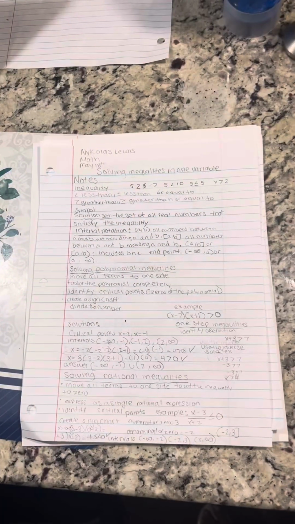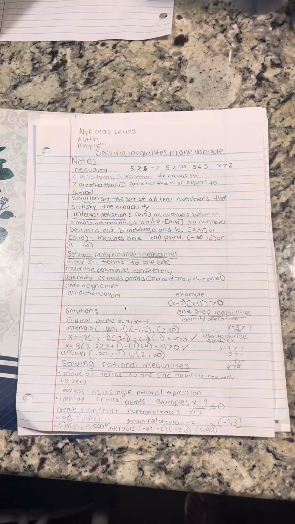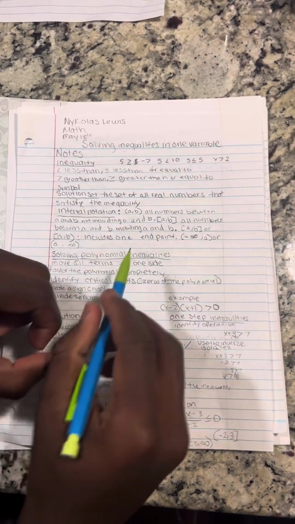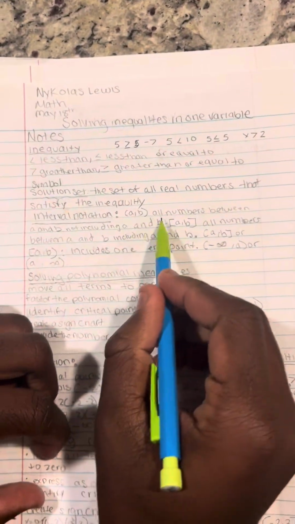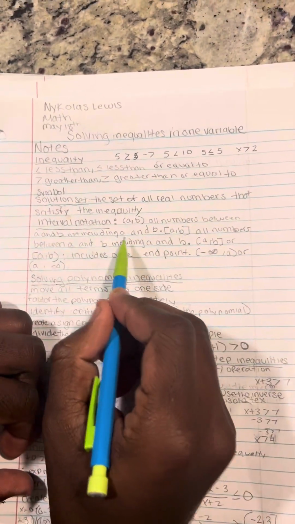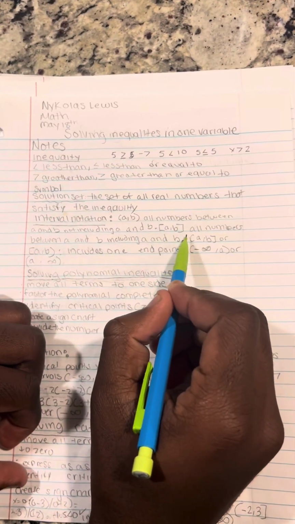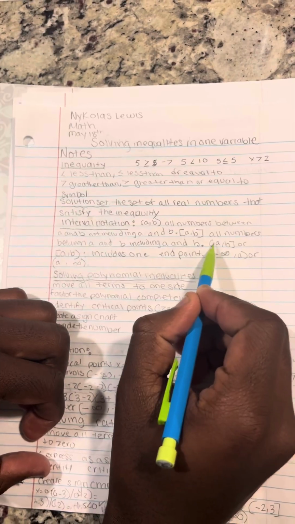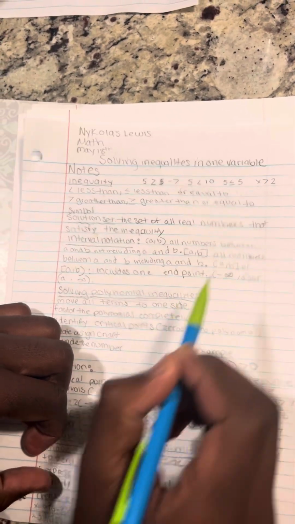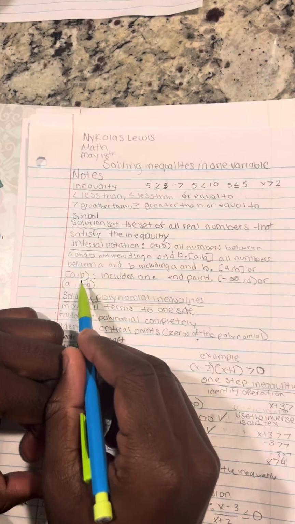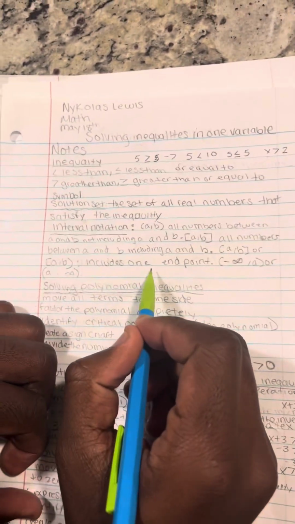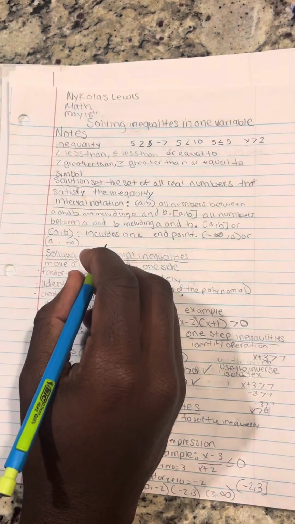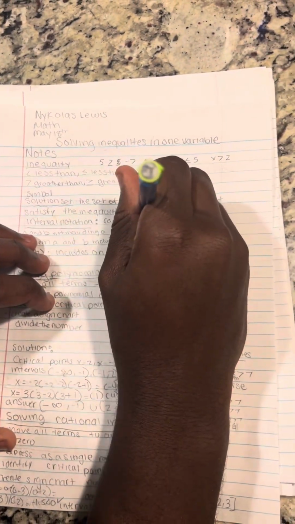All right, the next definition we need in order to solve inequalities in one variable is interval notation. As you can see by my definition, (a, b) with parentheses is all numbers between a and b, not including a and b. Then with brackets, [a, b] is all numbers between a and b, including a and b. A parenthesis with a bracket, (a, b] or [a, b), includes one endpoint. So for example, if we have all numbers between a and b not included, you could have (2, 5).